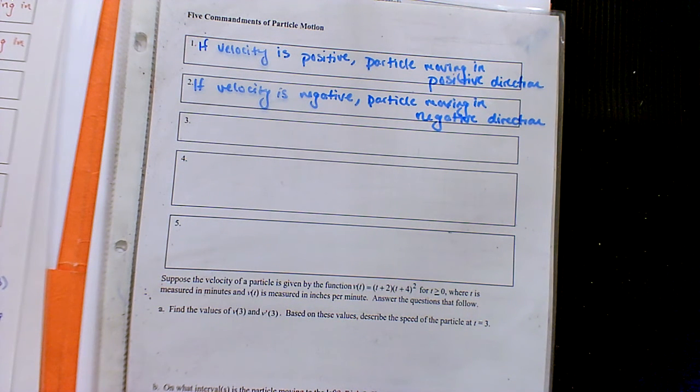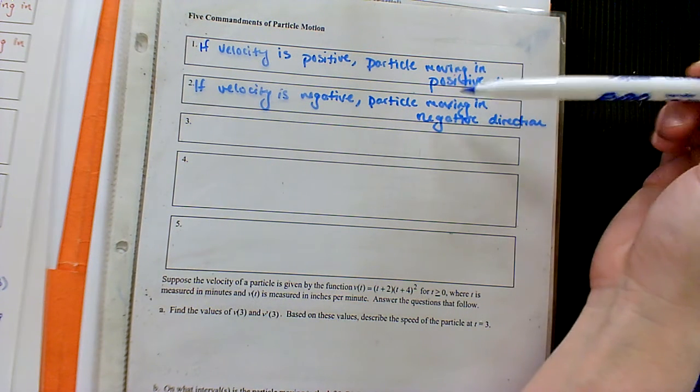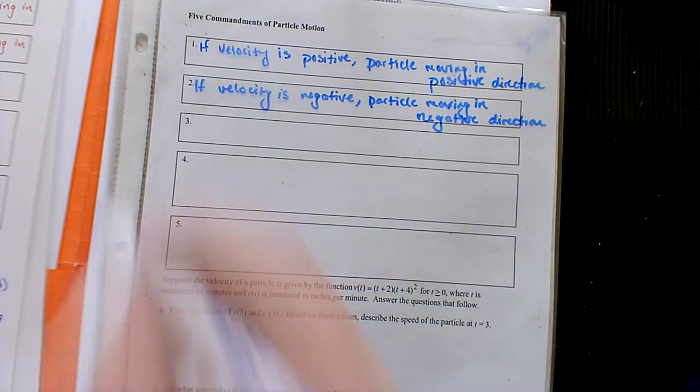Now, we know velocity actually tells us two things about a particle's movement. It tells us its speed, but it also tells us its direction. So if we look at the sign of velocity, that's telling us direction, but maybe we can focus a little bit more on the second aspect of speed.